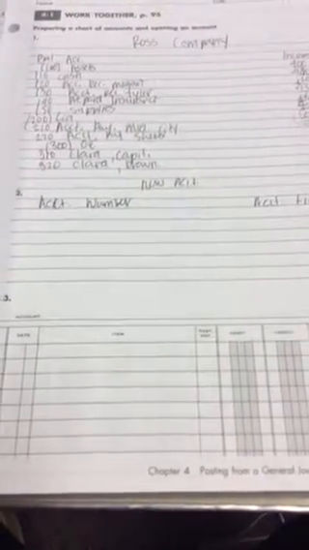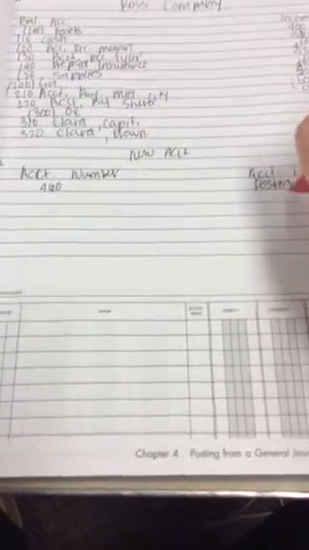Okay, so for our account number, we're just going to go up here to our expenses. Our last one that we have was 450. So we're going to go 460, and we're going to do postage. And then we're going to go 470, and we're going to go utility, just abbreviating it.